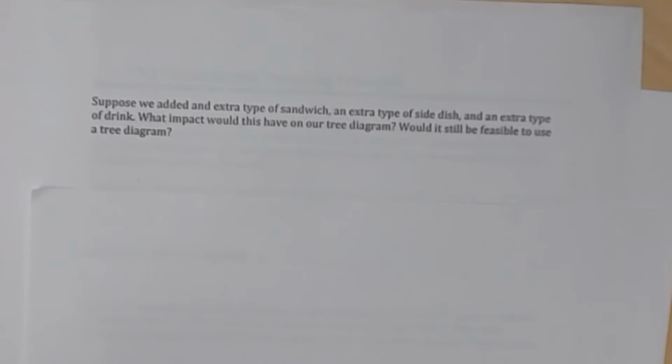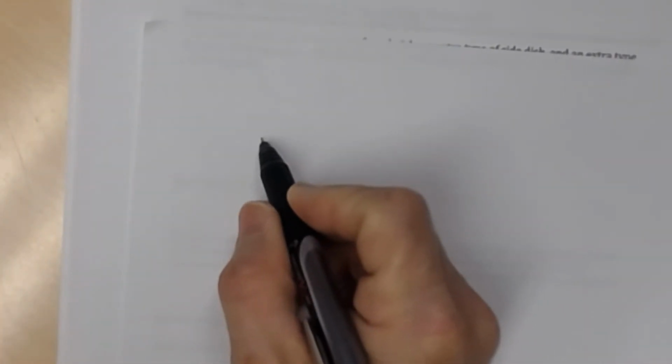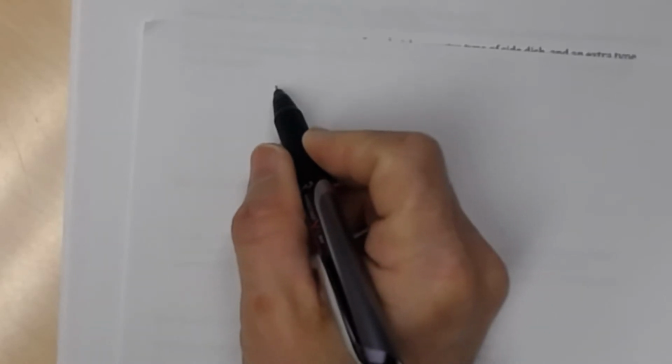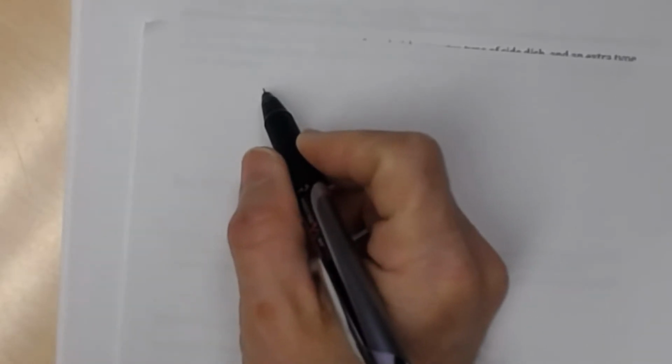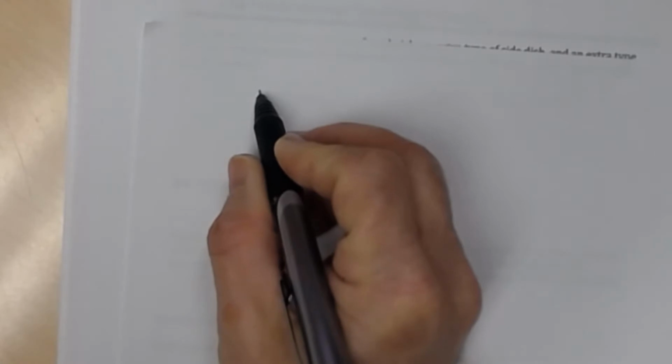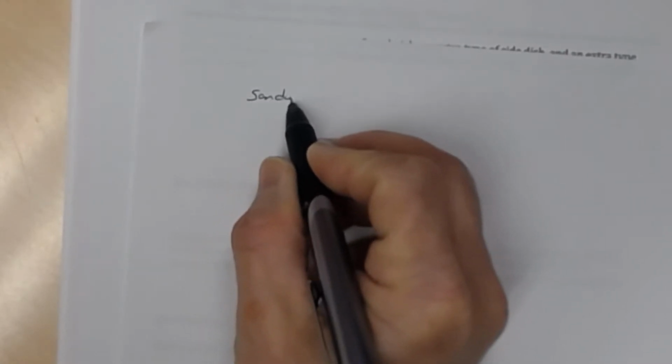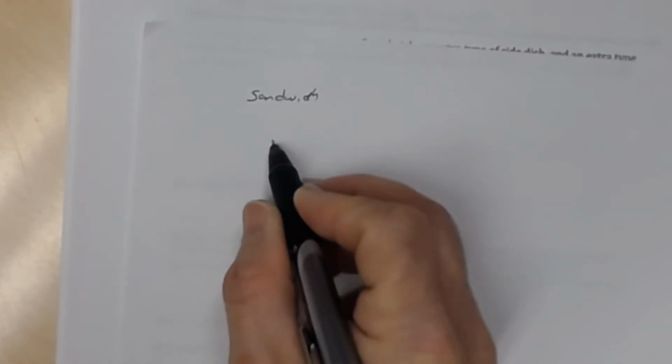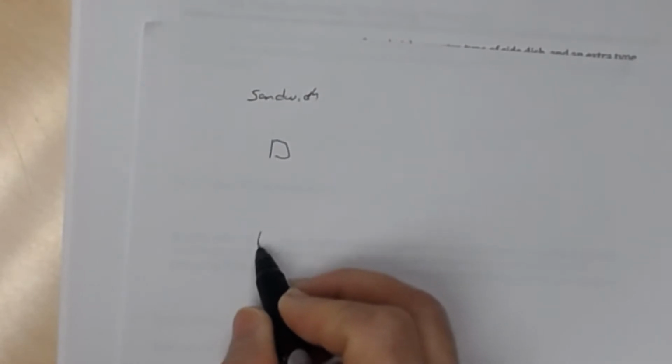So let's think about in our mind, if I were to draw a tree diagram, what that would look like. This would be the sandwich, and I'd have sandwich 1, sandwich 2, sandwich 3, sandwich 4. Y'all agree?